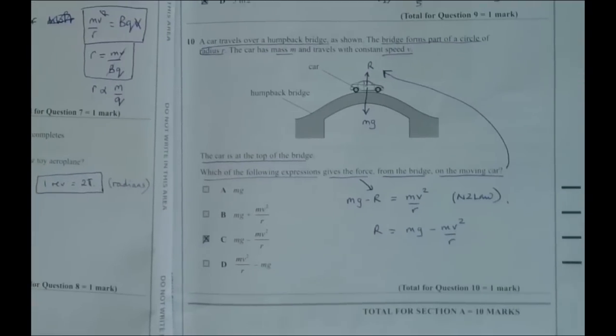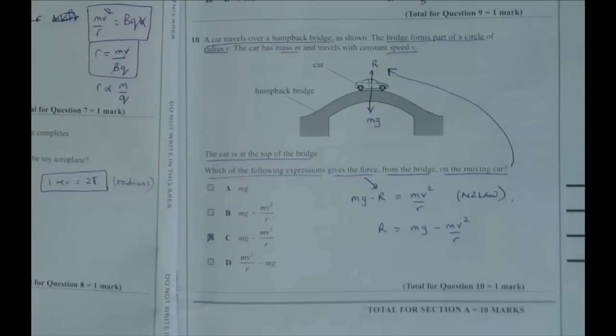Question 10 is also to do with circular motion. This time it's a car travelling over the hump of a bridge, so it's a humpback bridge. As shown, I put the force diagram on there. The bridge forms part of a circle, it tells you, of radius r. So we need to know that because of the centripetal acceleration. The car has a mass m and travels with a constant speed v.